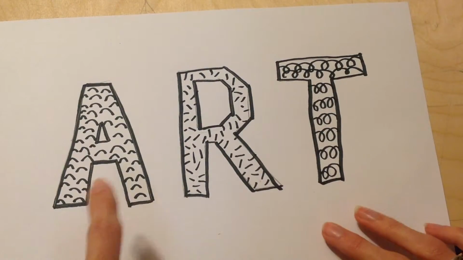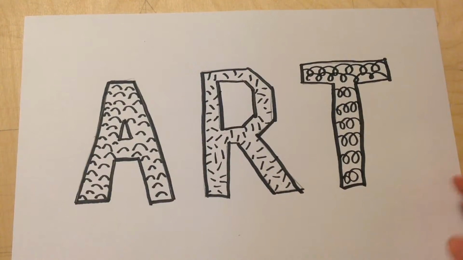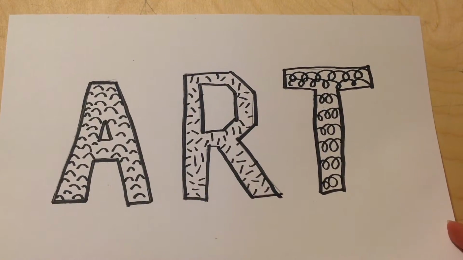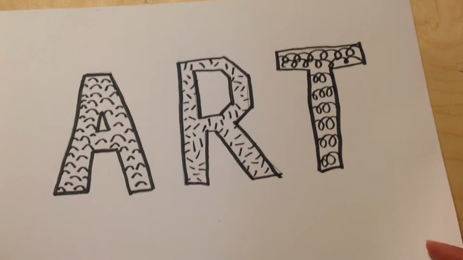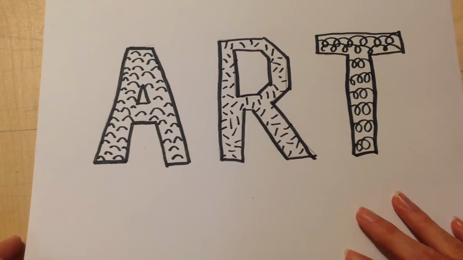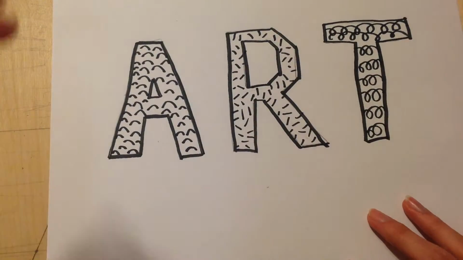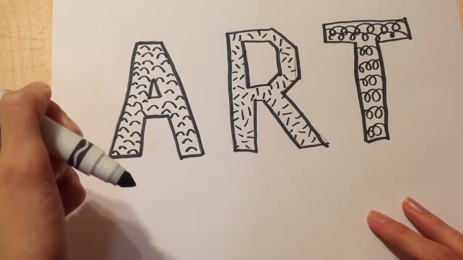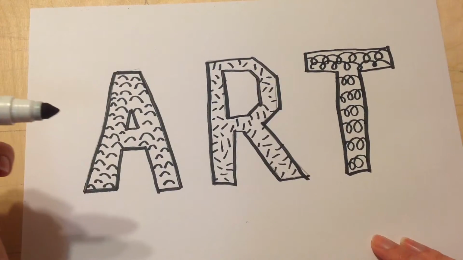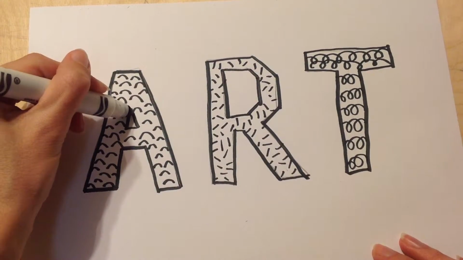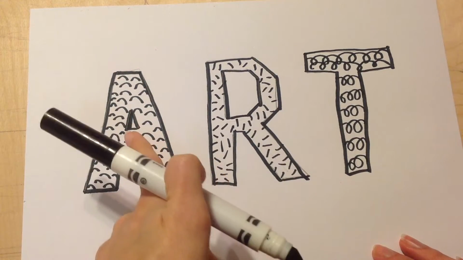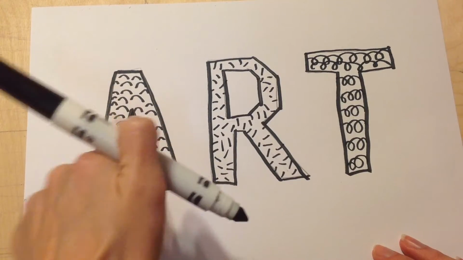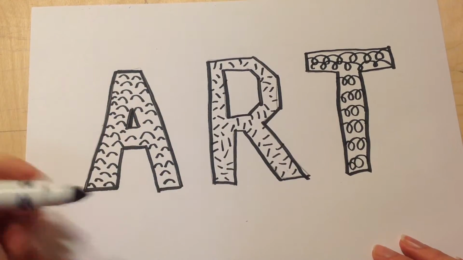Now you have the word art, you have texture in it, and we have all this space in the background. So let's think about what we can do to add to the background. But first, I would like to add a little something extra to my letters. I'm going to add something that looks like a shadow on my letters. This part is optional. If you would like to add it with me, you can, but you do not have to. I'm going to go on the right side of each of my letters, and just add a little extra thickness, not the whole way around. That way it makes it look like a shadow.